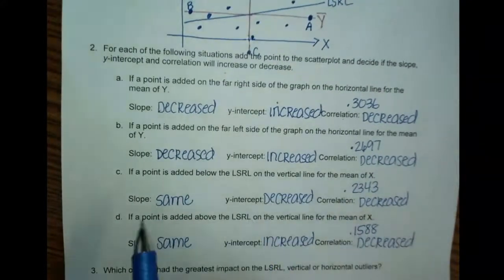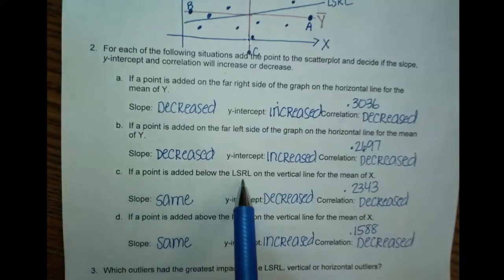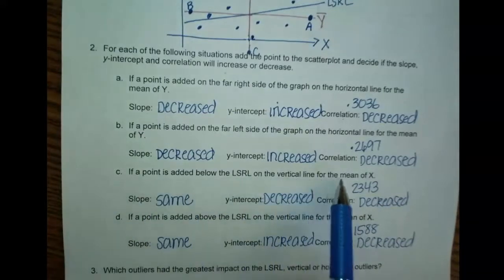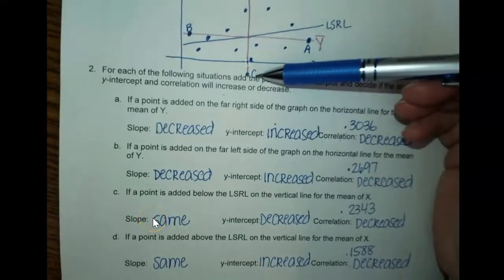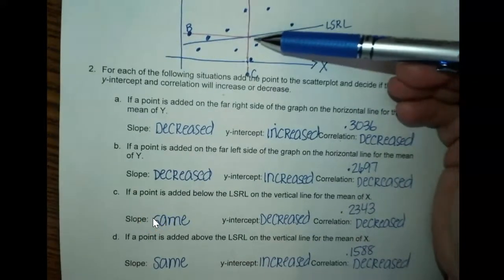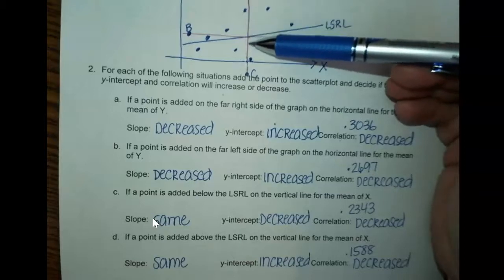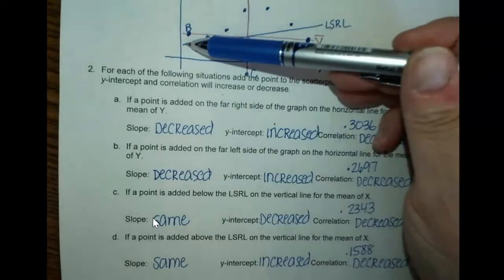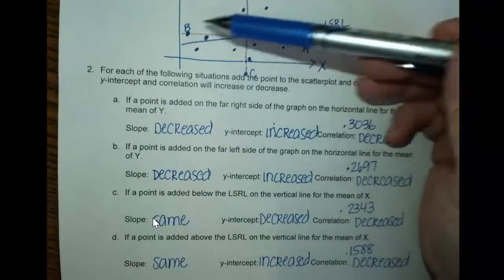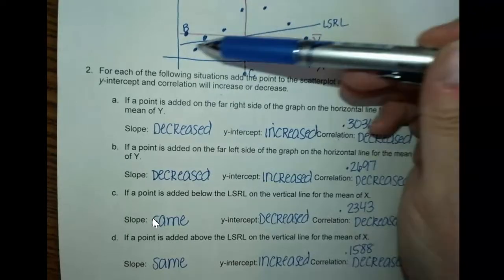Now for C, we added a point below the least square regression line on the vertical line for the mean of X. So here's my C dot right there. And what happens, if you watch, is the whole line gets shifted down. The line did not tilt, it just got pulled down.